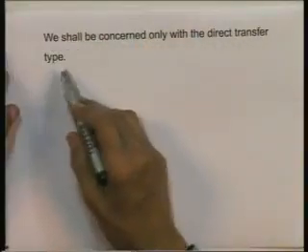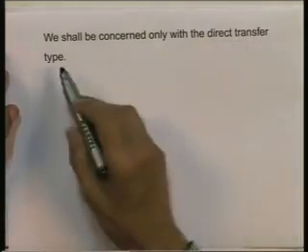Now, during these few lectures that we have, we shall be concerned only with the first type, that is the direct transfer type of heat exchanger. I mean, we could have looked at others, but generally for an elementary undergraduate course, it is adequate to look at the direct transfer type of heat exchanger. Now, let us talk a little more about the direct transfer type of heat exchanger.